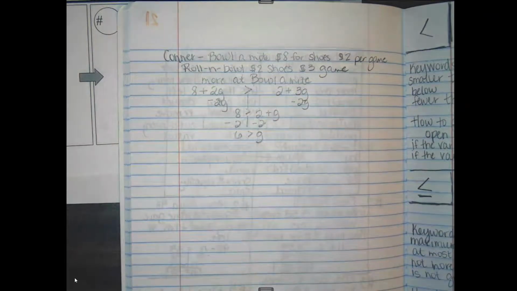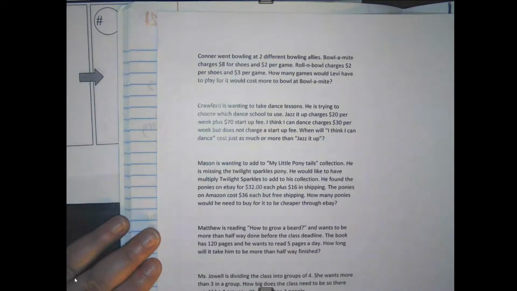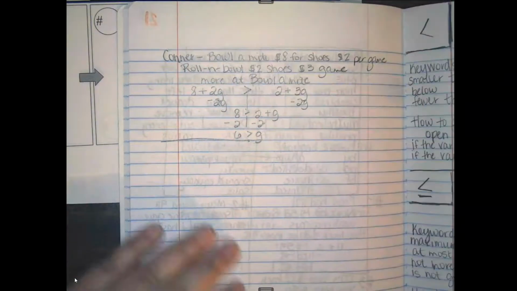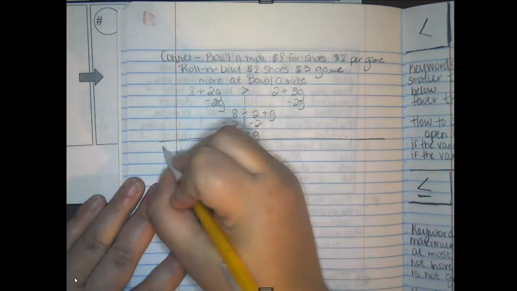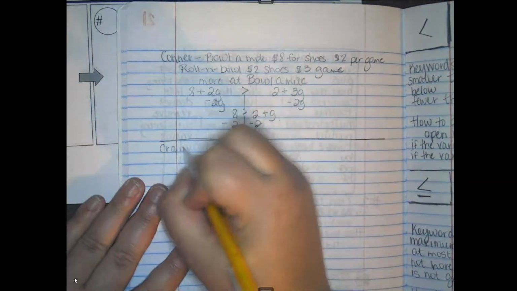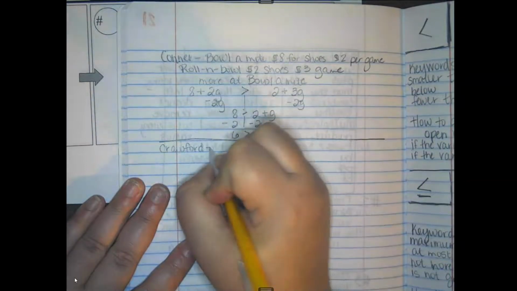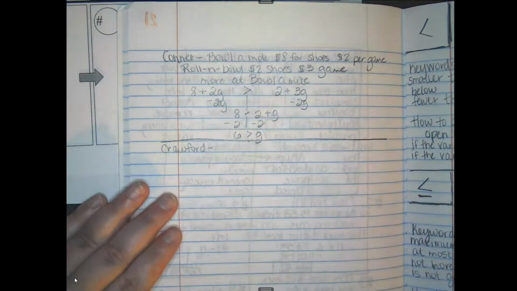All right, let's look at the second example problem. And we might not be able to get all of these. That's okay. Crawford is wanting to take dance lessons. So we have Crawford's problem now. Oh, sorry, my papers are sliding all over. Those of you who have not shown up at school this year, these are names of new students. He's trying to choose which dance school to go to.